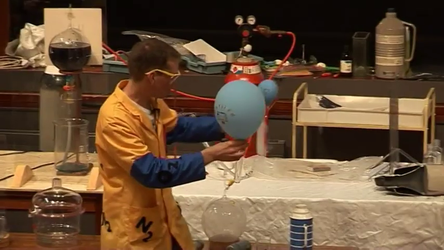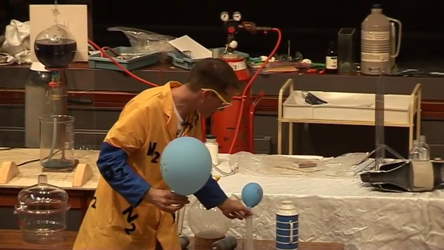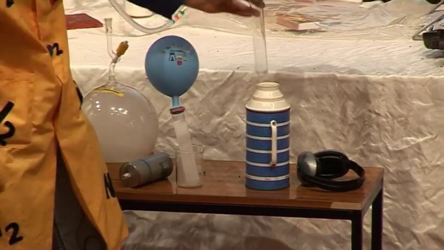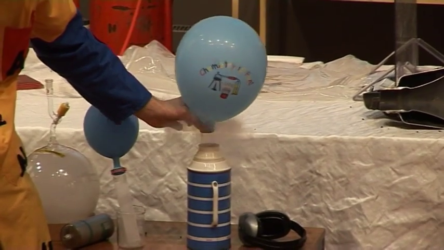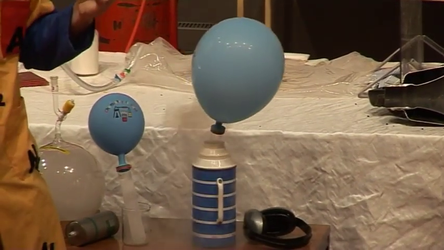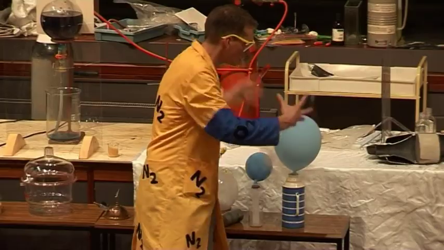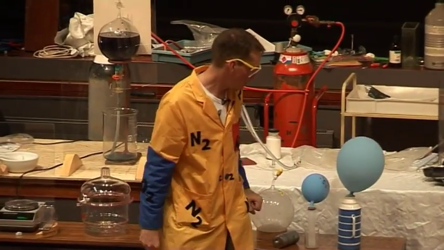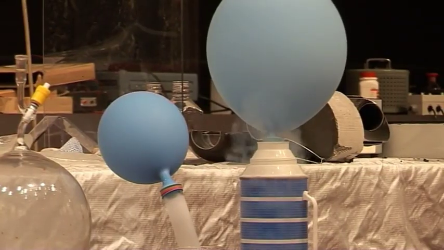What I'm going to do, I'm going to swap these two over, put that one there, so that one will continue to blow itself up as the liquid turns back to the gas. And I'm going to put this one into the cold flask here. And so this one, the balloon, will gradually shrink down as the air condenses into the liquid. So keep an eye on those, and they'll change during the lecture.